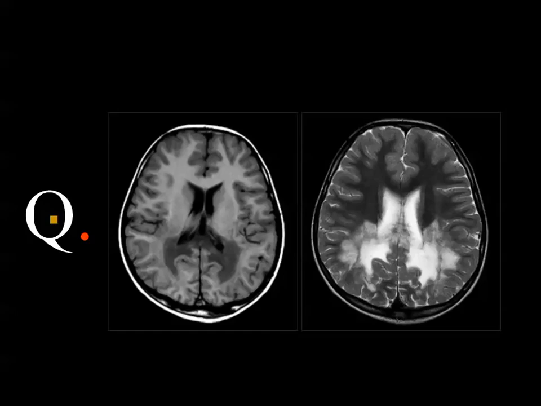The exam is an axial MRI of the brain, T1 and T2 weighted images. Okay. Yes, and this is adrenoleukodystrophy.